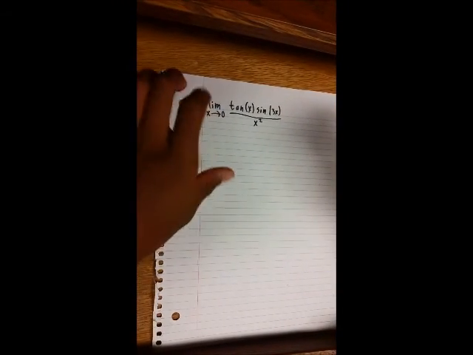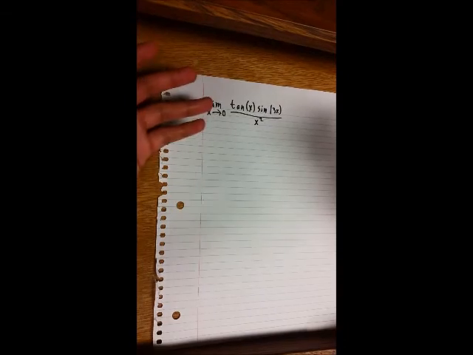Alright, so when you're doing limit problems, the first thing you're going to do is plug in what x approaches. So x approaches 0, so we're just going to plug in 0 and see if we get a valid answer right from the start.